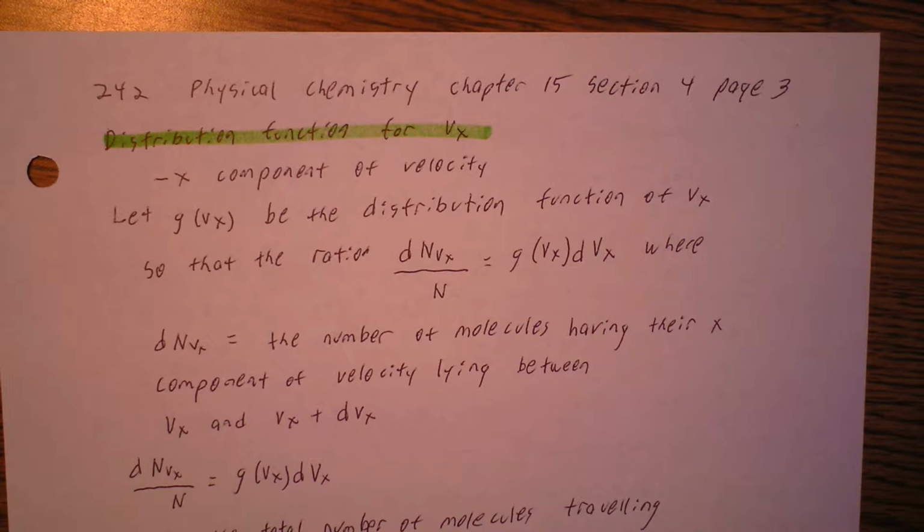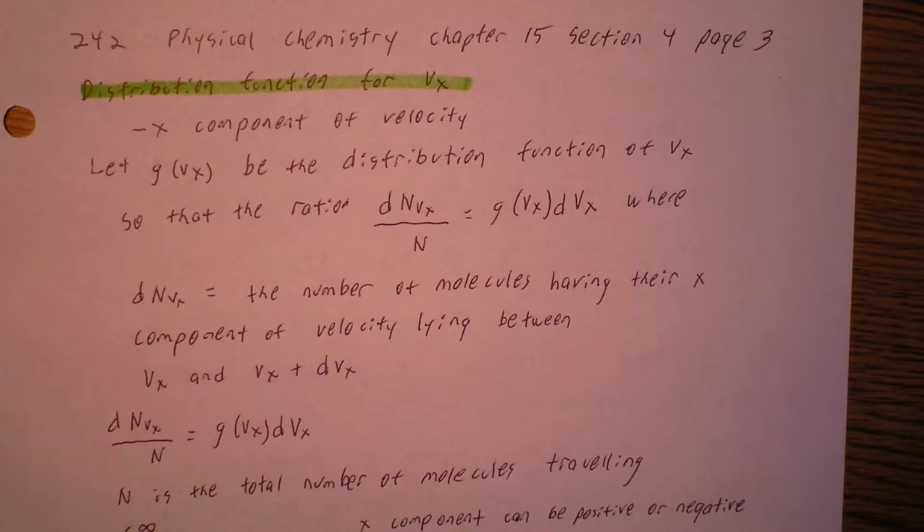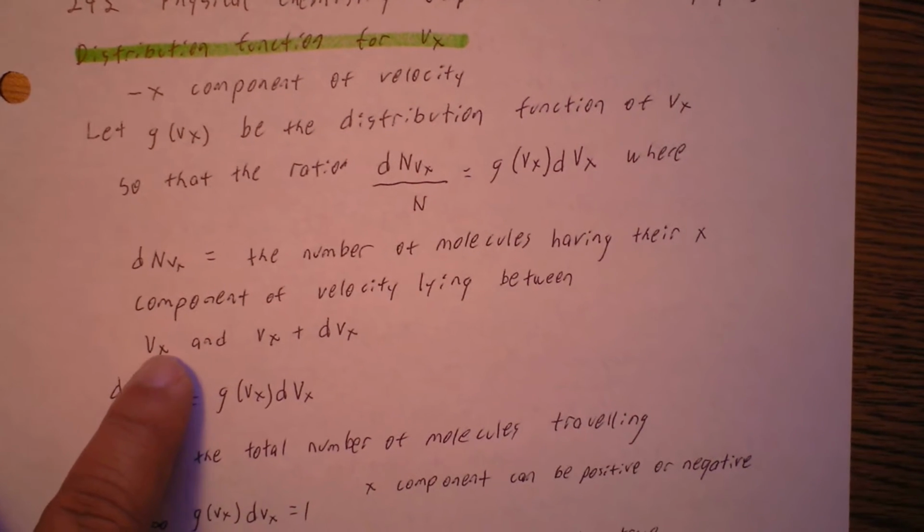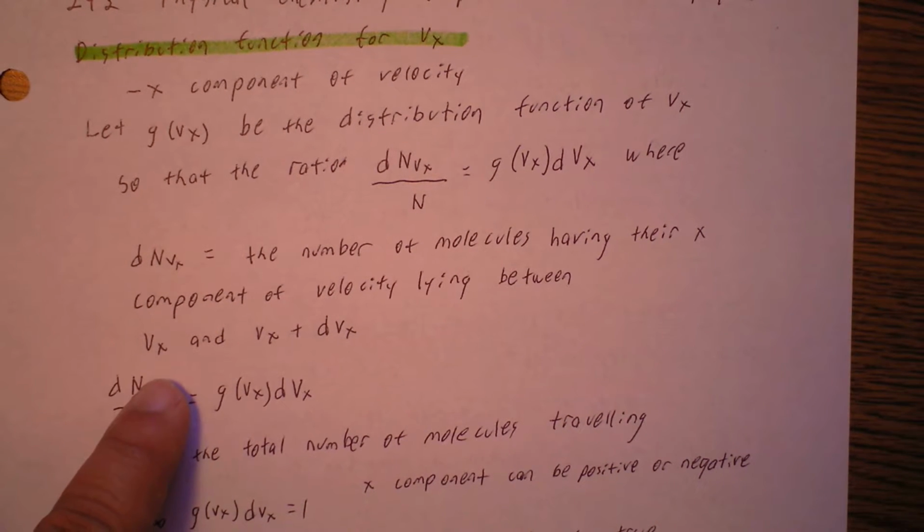It's going to be the distribution such that the differential of the number of molecules with that x component of velocity, divided by the total number of molecules, is equal to g of vx times the differential dvx, where dN is the number of molecules having their x component of velocity lying in between vx and vx plus dvx.